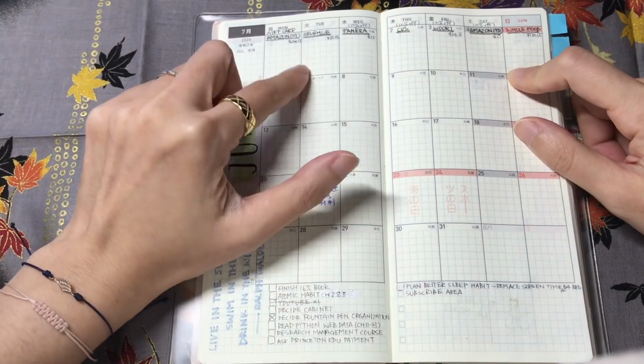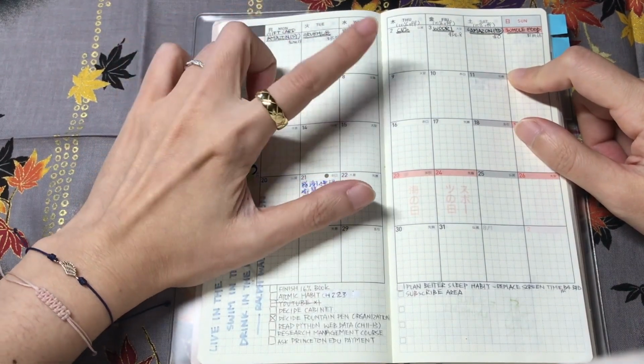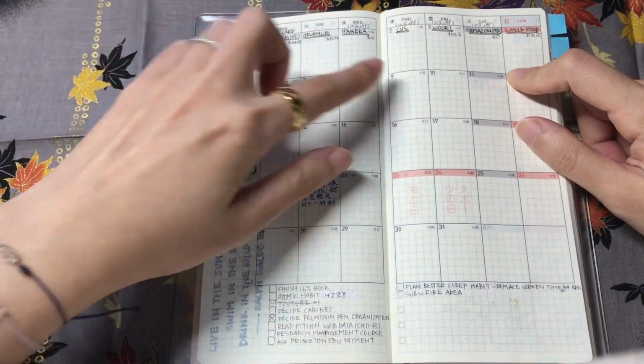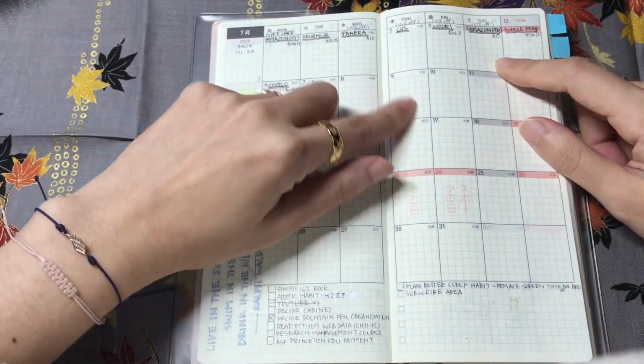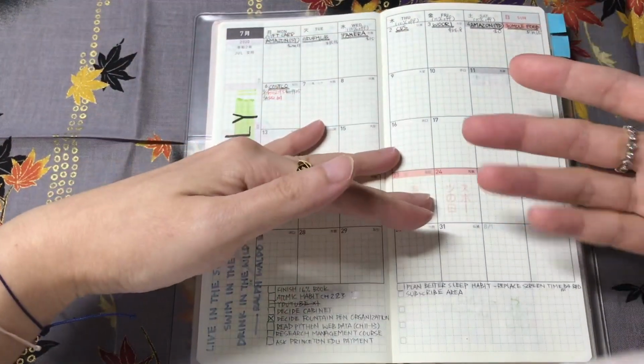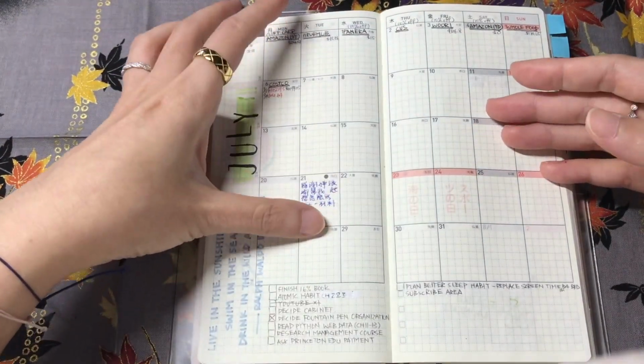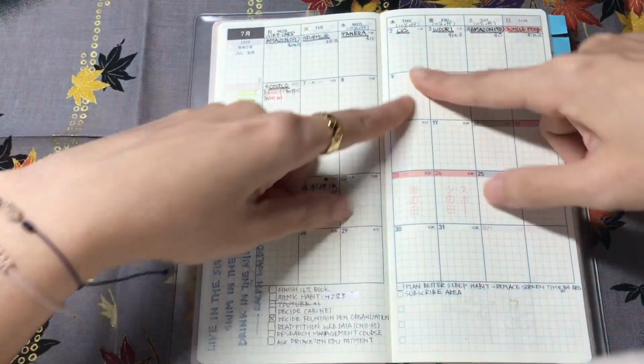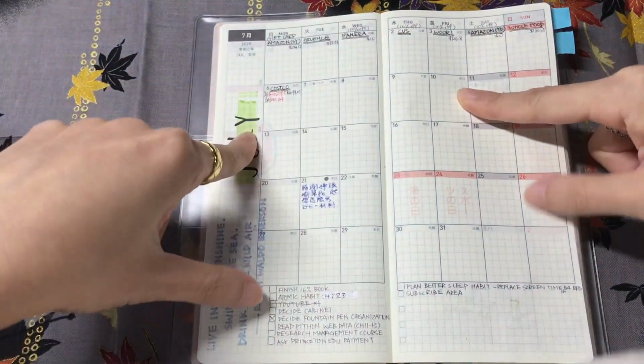Because usually the first day of the month doesn't start at this corner, I will have some free space, and usually I didn't follow through with my daily gratitude writing, so this is a good way that I could fill up these spaces.